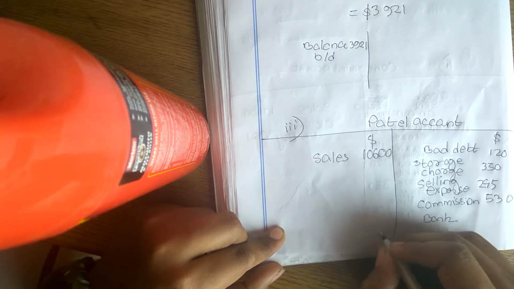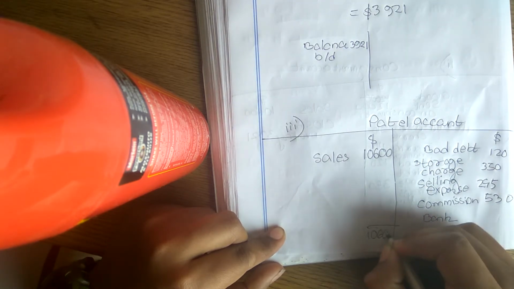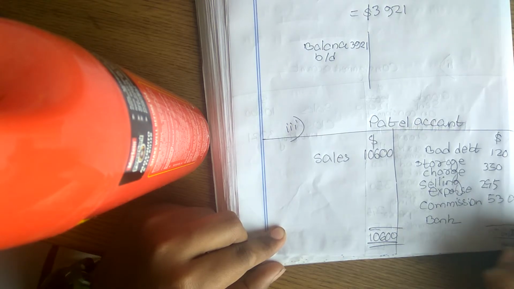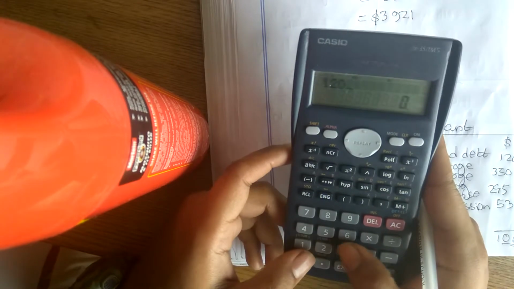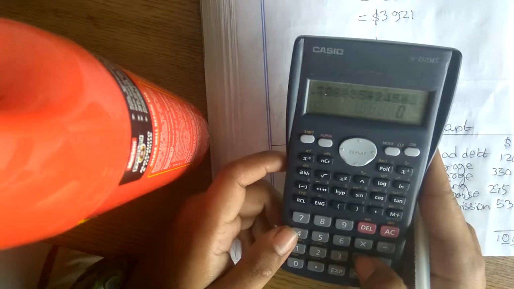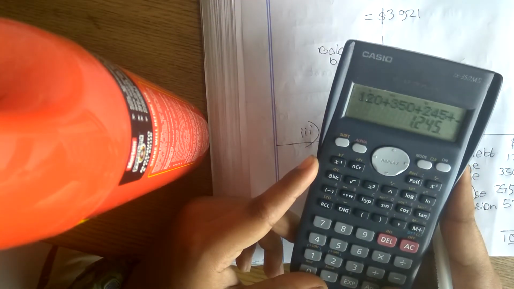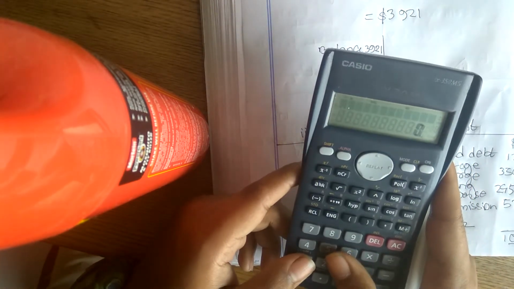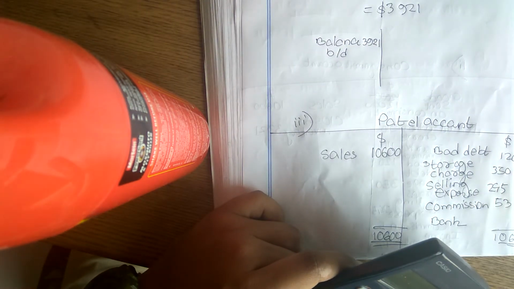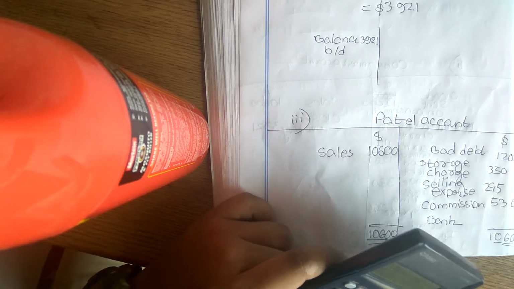So it will be 10,600 total. So 10,600, and the balancing figure will be 120 plus 350 plus 245 plus 530. So this is the figure, and you also need to include the bank amount that he paid, 7475, to Hamid.